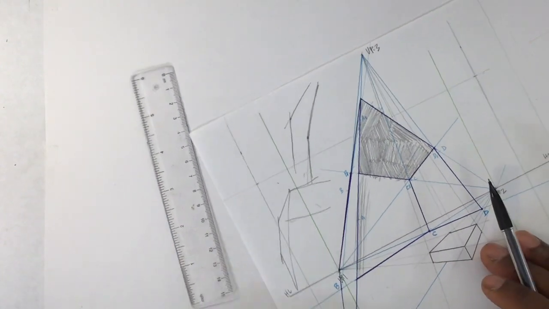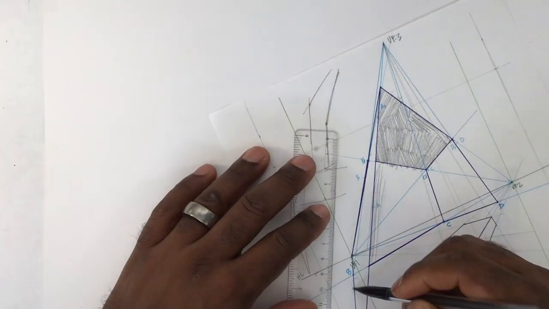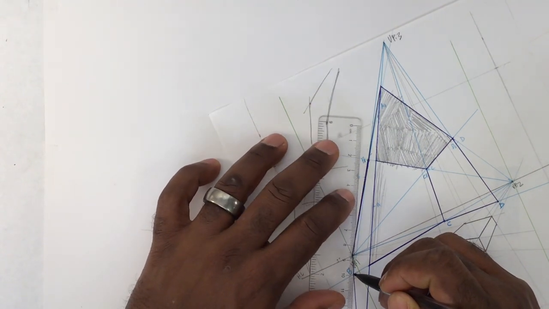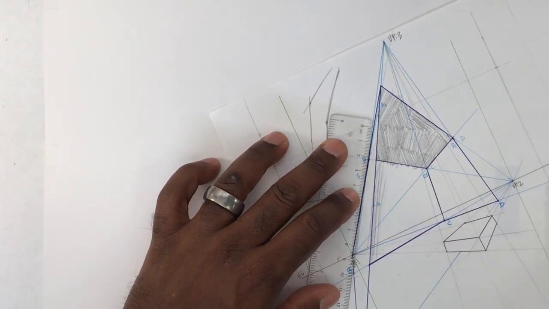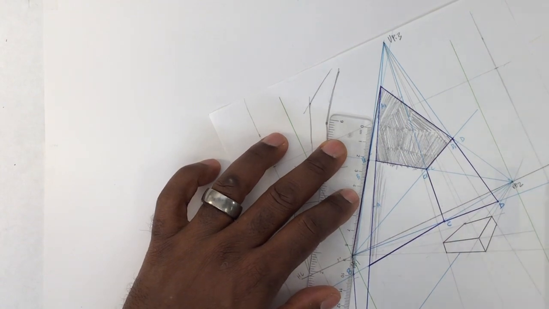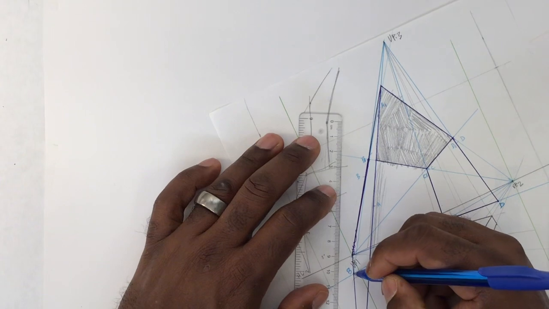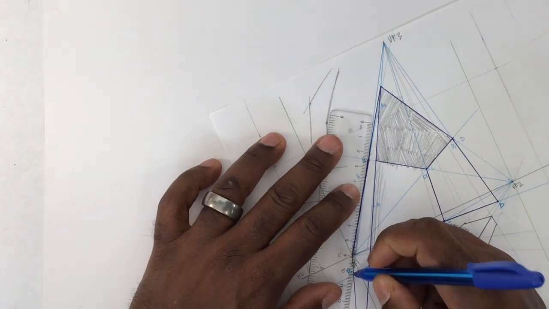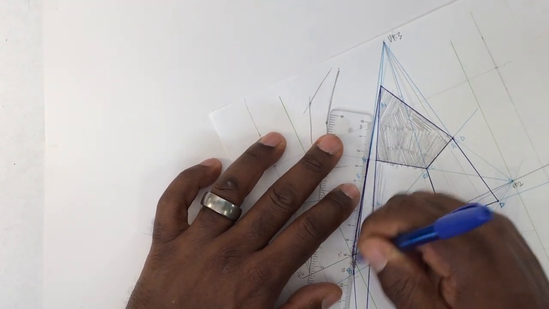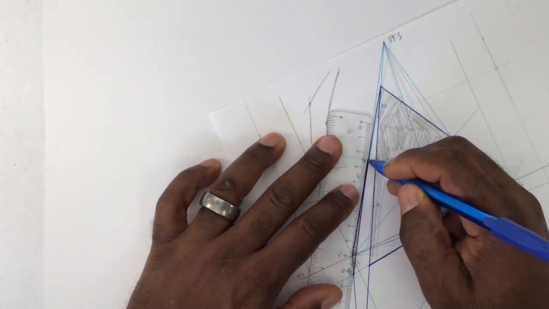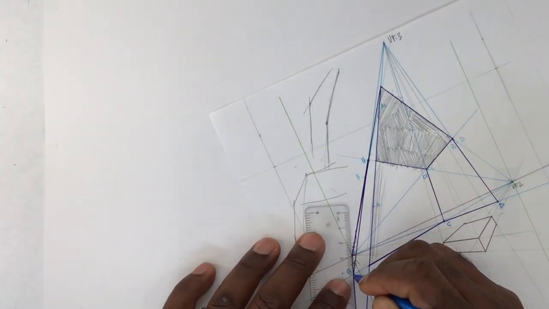I see what's going on. We did not take care of that right there. That's what's supposed to be happening. So not this, but this. There we go.